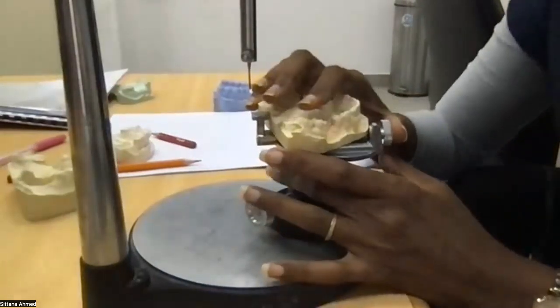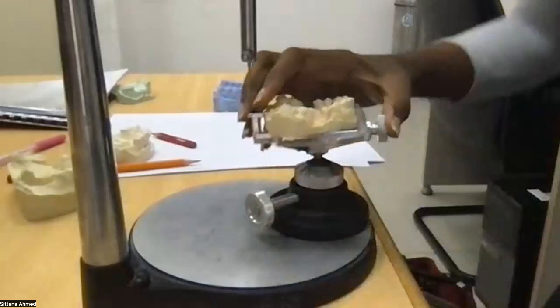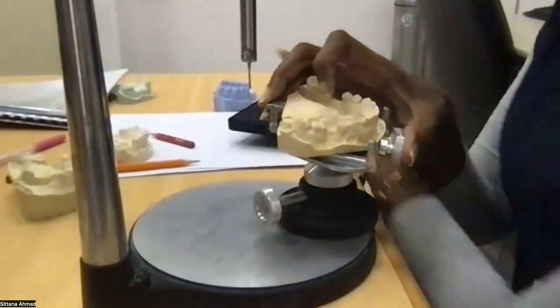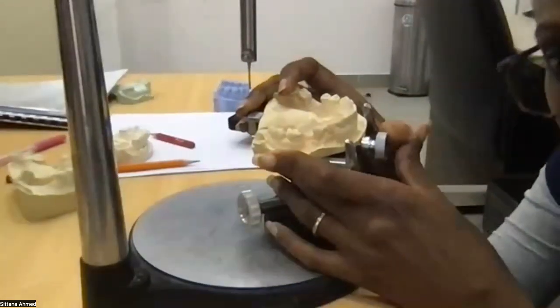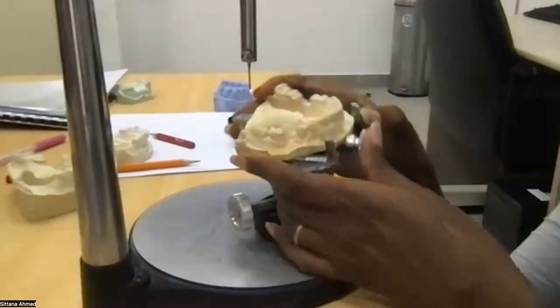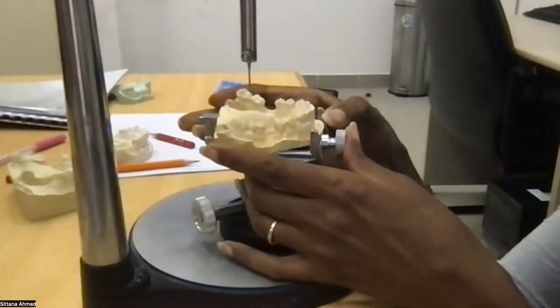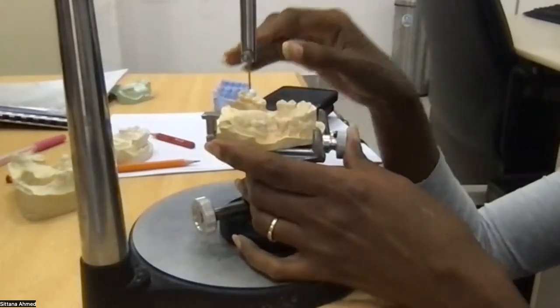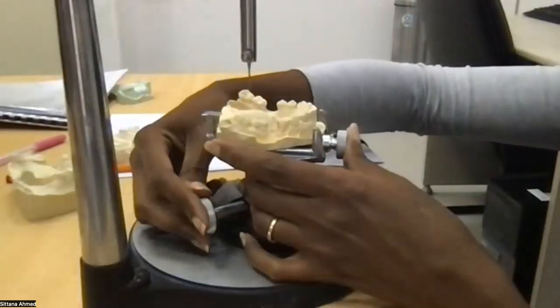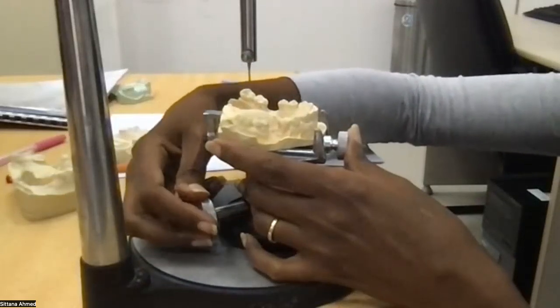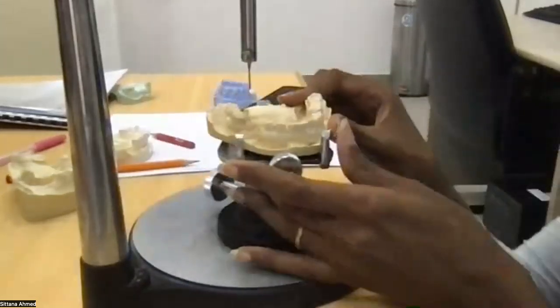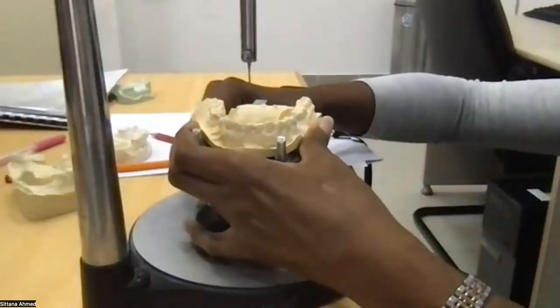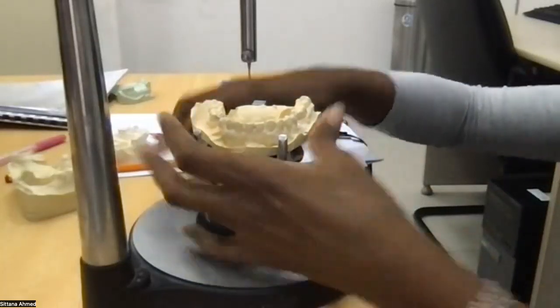So I get my eyes downward and I look and I keep tilting the cast until I see that the occlusal plane is parallel. And once it's parallel, I lock it. And I look at all sides. If on the other side it's not, I keep adjusting it until parallel.